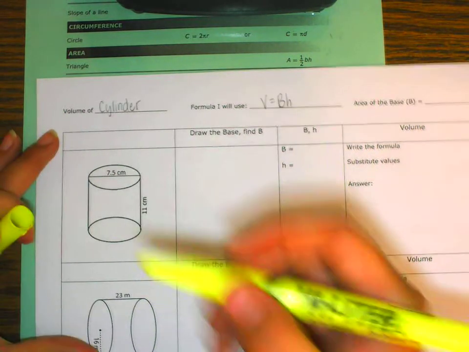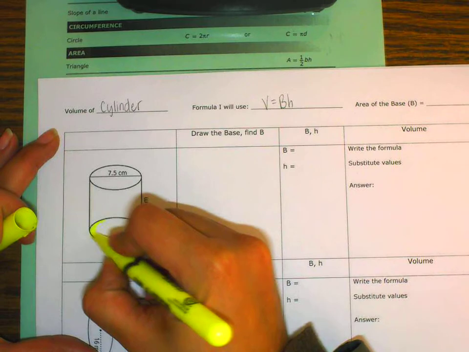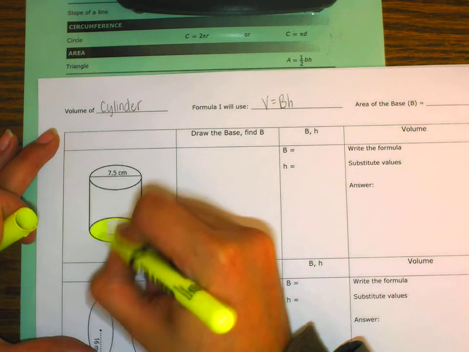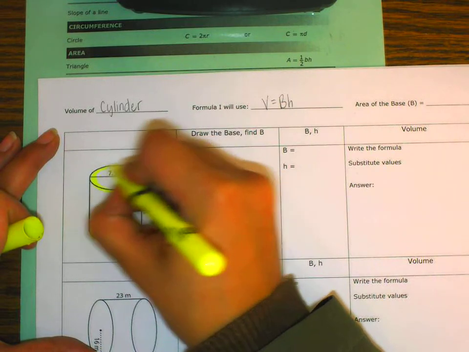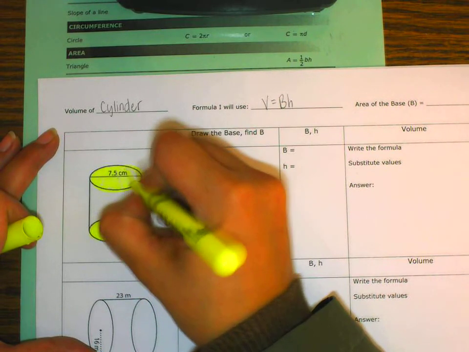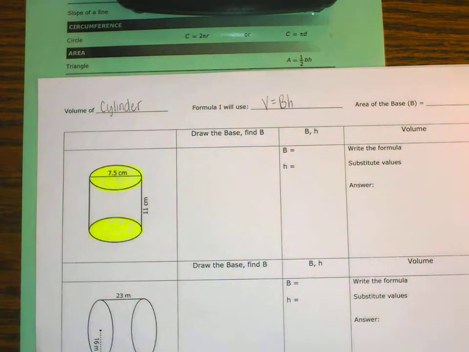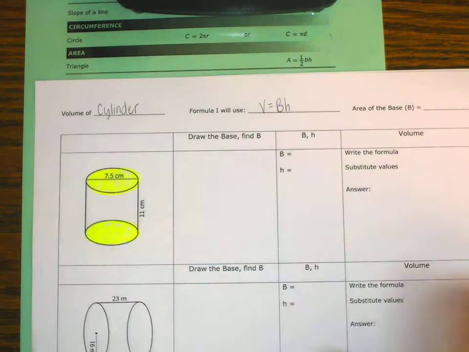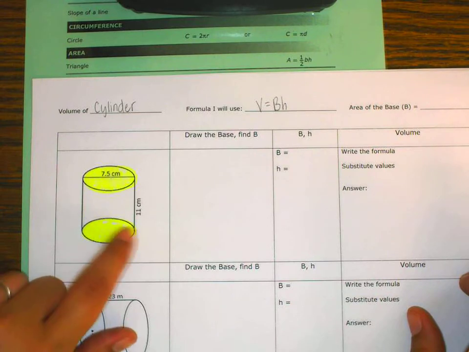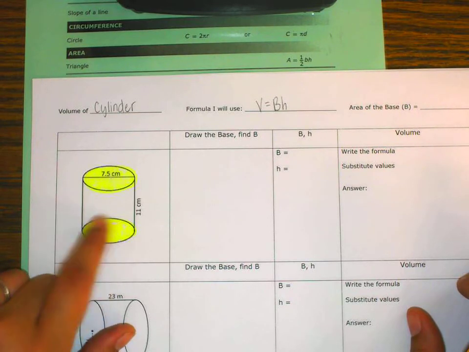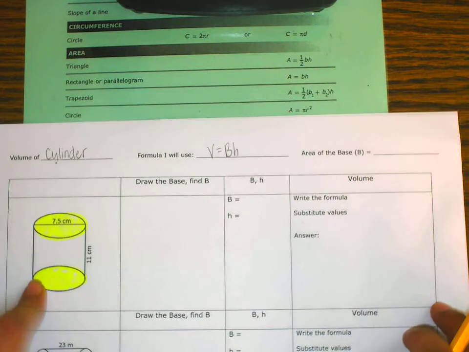Our base, we need to make sure that we're looking to see what type of shape that is. So as you notice, we have a circle down here, and that's one of our bases. And we also have a circle up here, and that's another base. So as you can see, we have two bases, and we need to figure out how to find the area of that base, which that base is a circle. So we need to figure out the area of the circle.